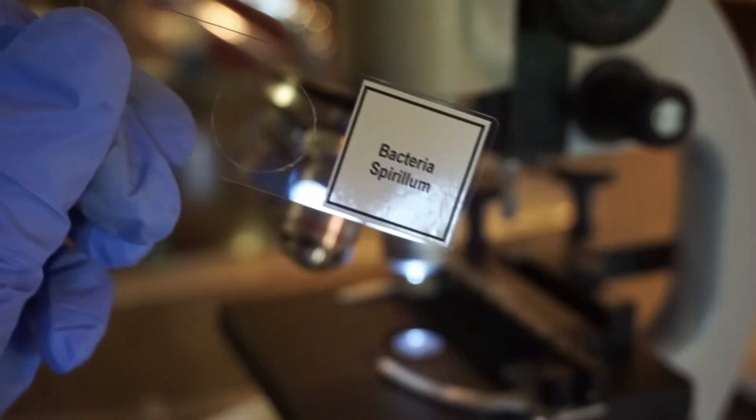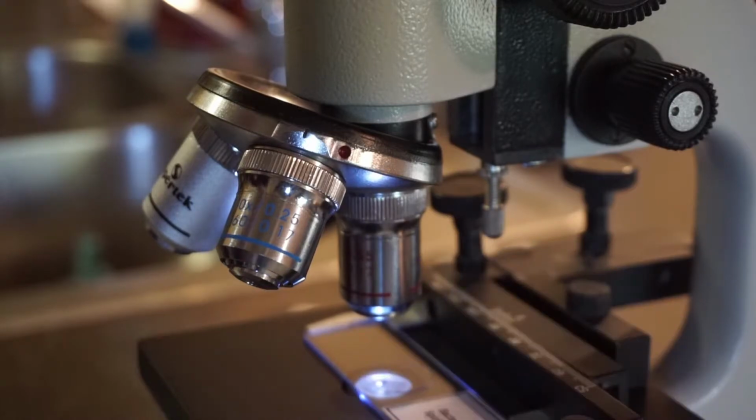Next I'll be doing the same thing to the bacteria spirillum slide. This is the bacteria spirillum slide under 10X. This is the bacteria spirillum slide under 40X. Bacteria spirillum slide under 100 times oil immersion lens.